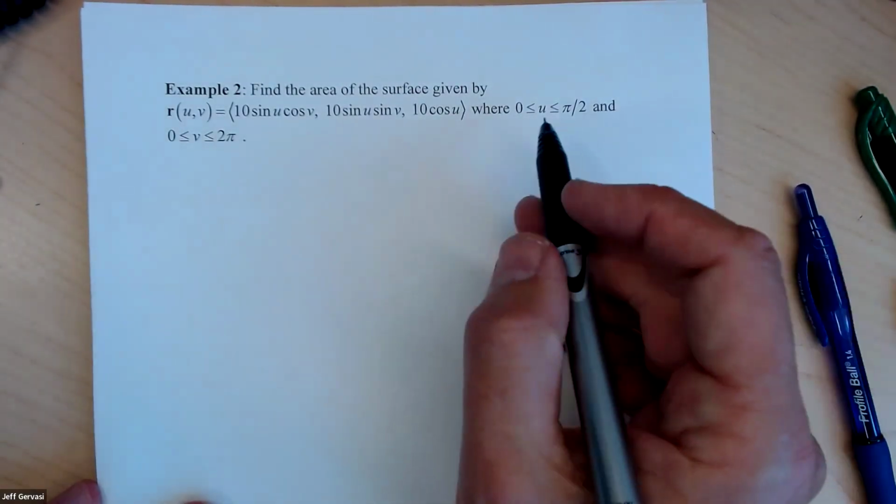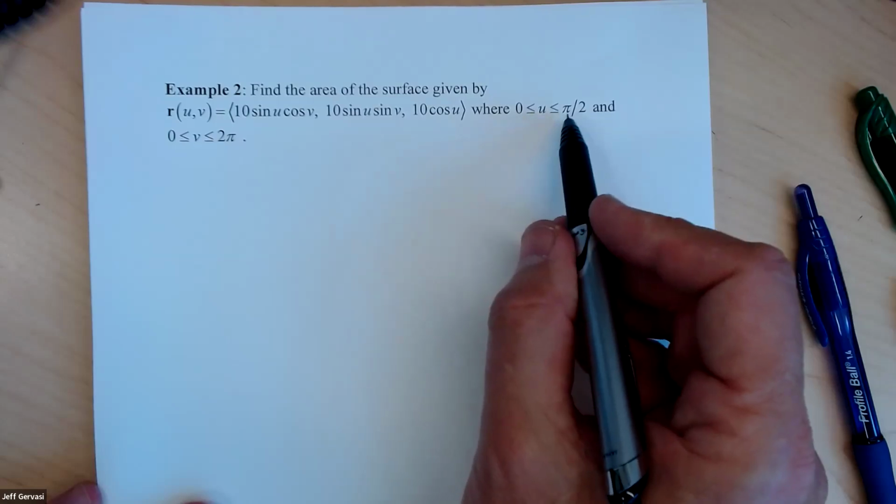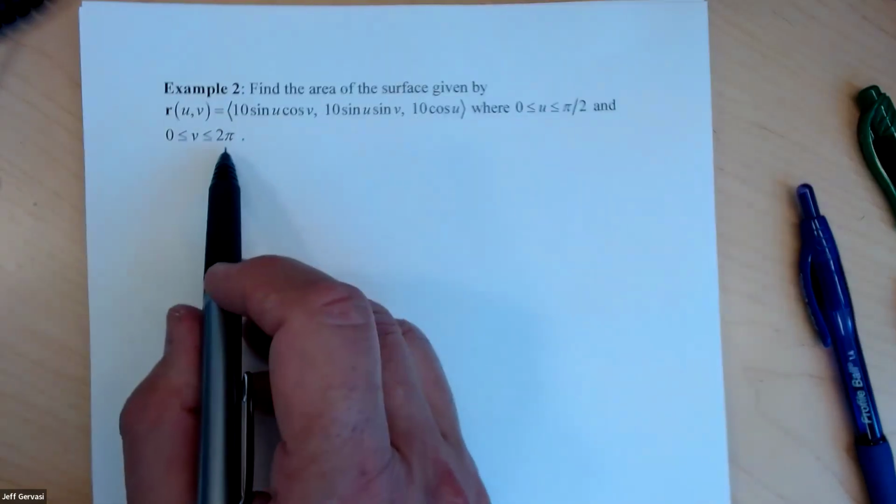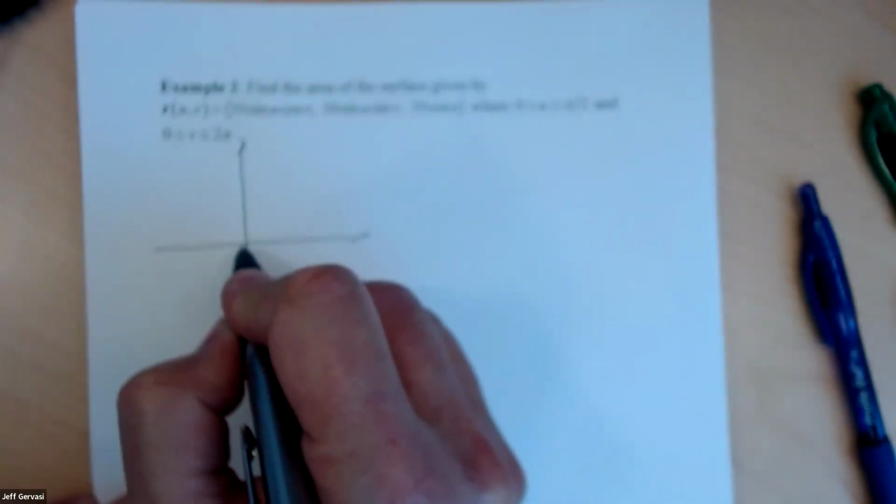Based on these, u ranges from 0 to pi over 2, v from 0 to 2 pi. Remember from your experiences, we think of spherical coordinates. These look like the components in spherical coordinates form, where u would take the place of phi, and v would take the place of theta. All right, so here's a quick sketch of our hemisphere.